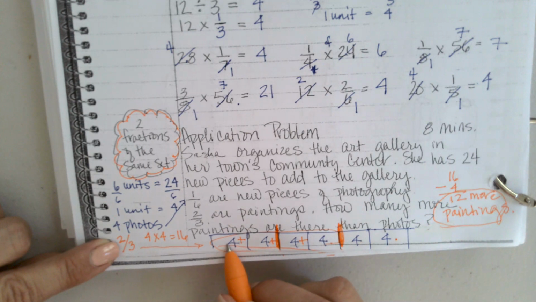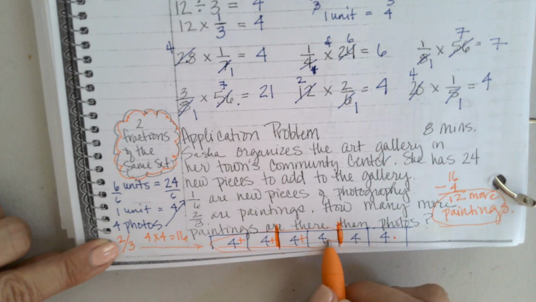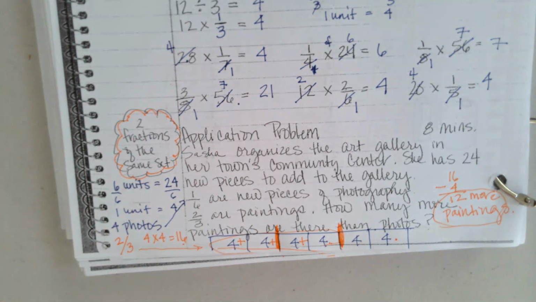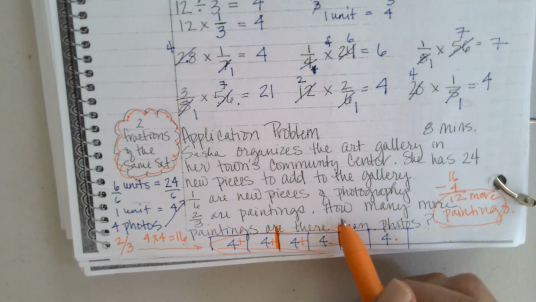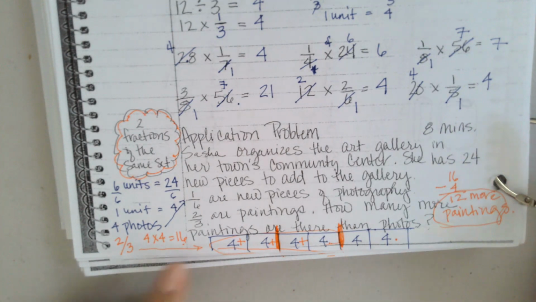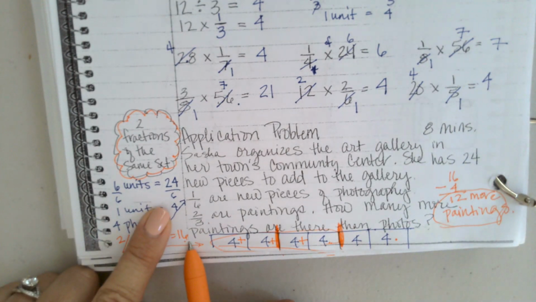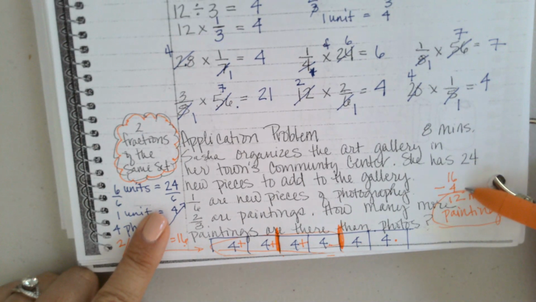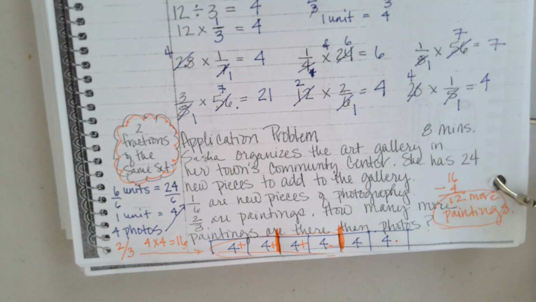And if I had 2 sections, 4 plus 4 plus 4 plus 4, or 4 times 4 is 16. But that doesn't actually answer the question that's being asked, because the question is, how many more paintings are there than photos? So you have to take your 2 answers, your 16 and your 4, and you have to say 16 minus 4 is 12. There are 12 more paintings than photos.